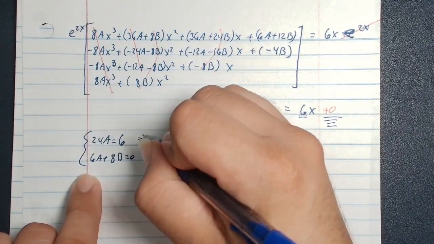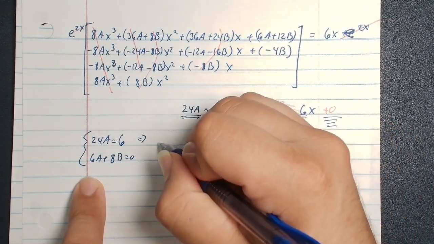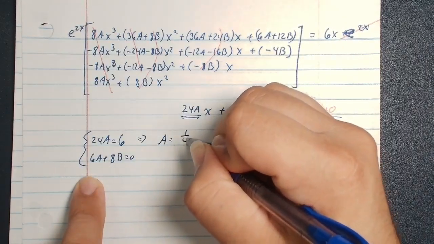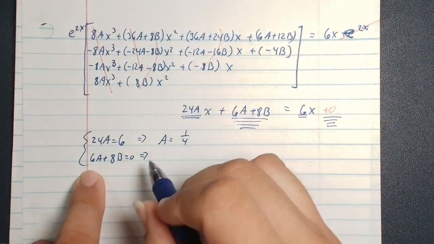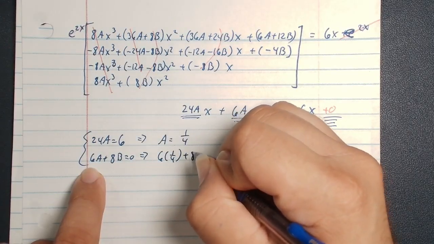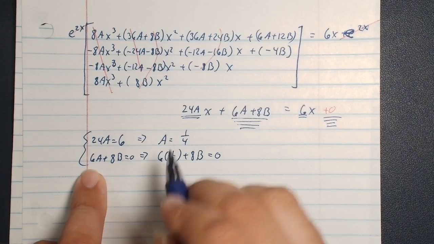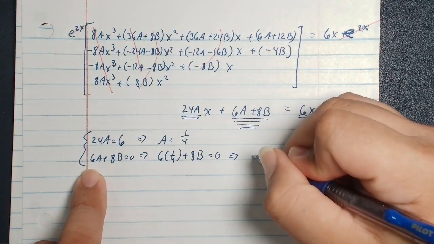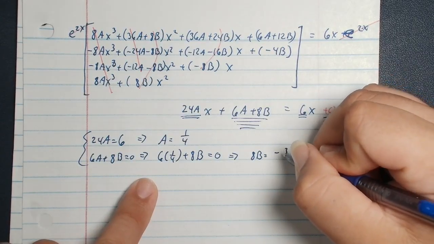That's a nice little system. I can divide both sides by 24, so this will give me just a equals 1/4. And then here I can plug in my 1/4 that I now know. So 6 times 1/4 plus 8b equals 0. That's 3/2, which I can subtract to the other side. 8b equals negative 3/2.